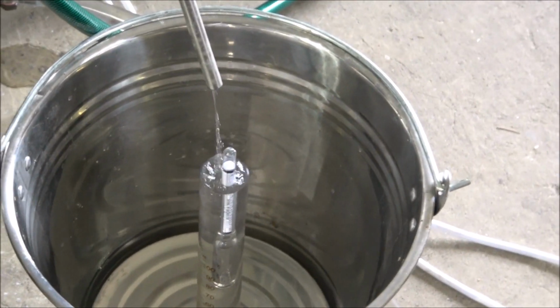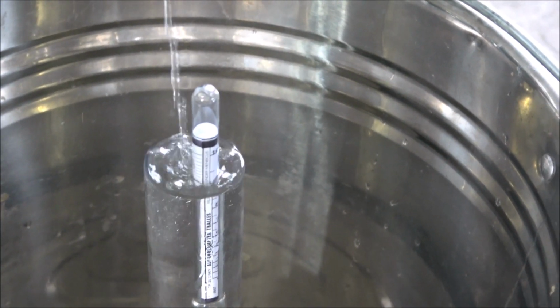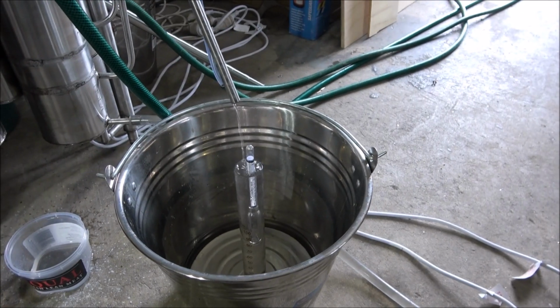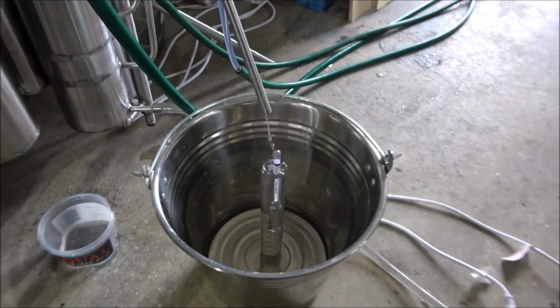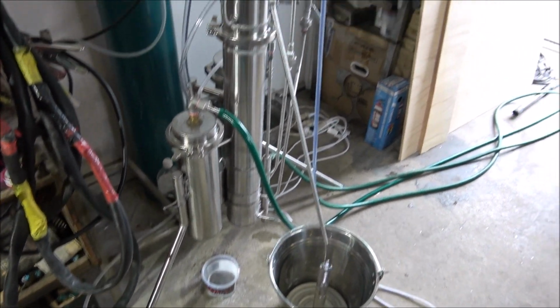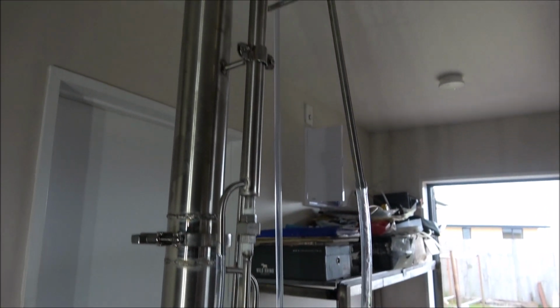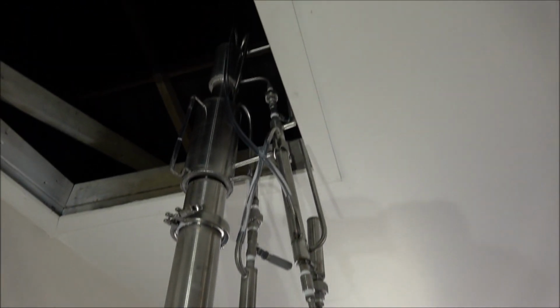Hello everyone, here you can see some percentage of the alcohol that's been produced with help of a 9 kilowatt continuous reflux still. Now here's the still. It's a big beast. It's going up to infinity.